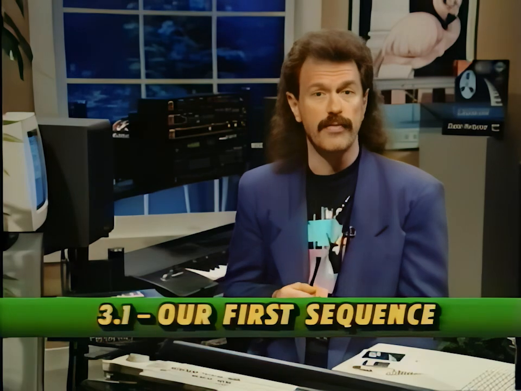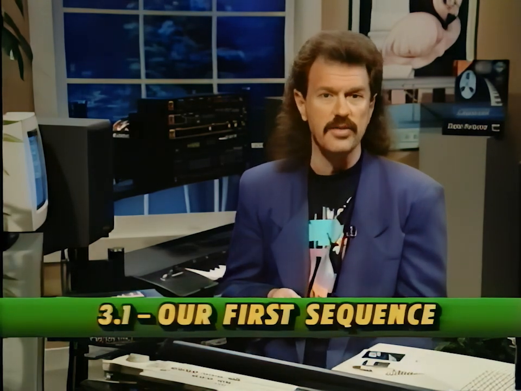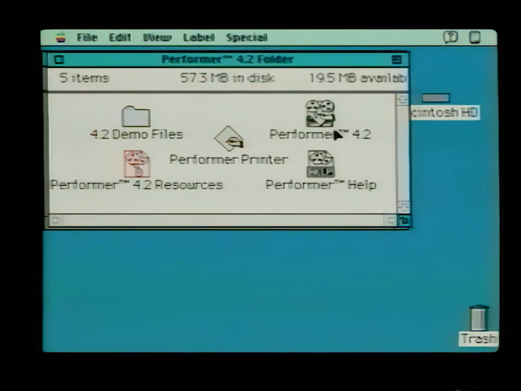If you're a new owner of Performer, I'm sure you'll want to get up and running as soon as possible, so that's what we're going to do. I'm now going to go through all the procedures for doing your first sequence. Presuming that you have all your equipment connected properly and have installed Performer 4.2 or newer, let's start by double-clicking on the Performer program icon.